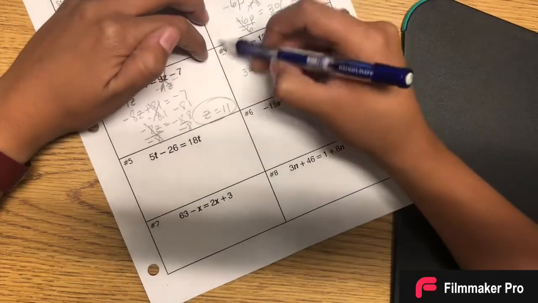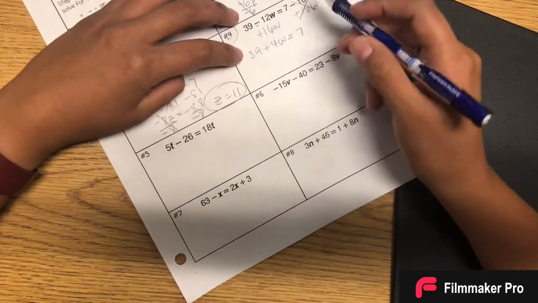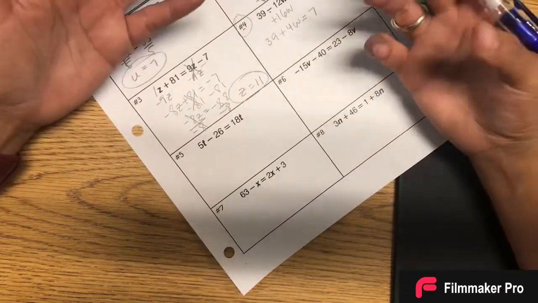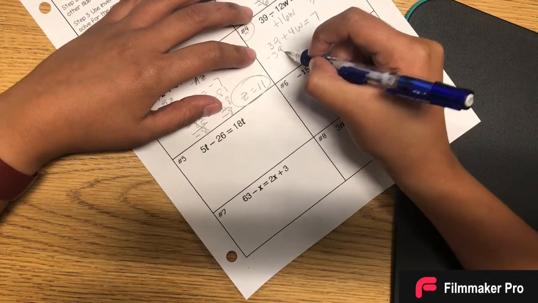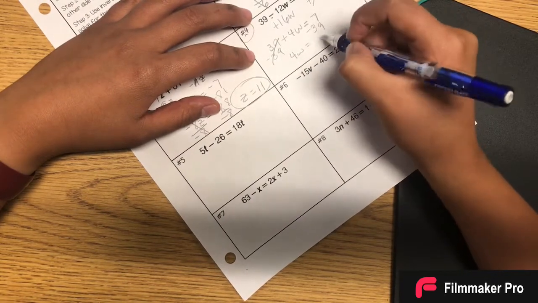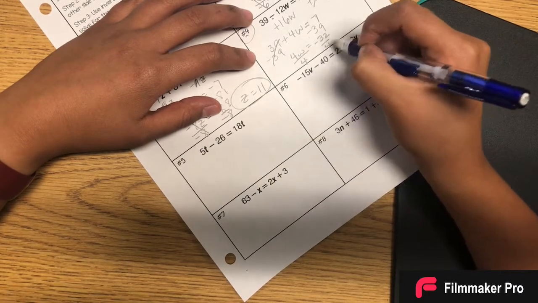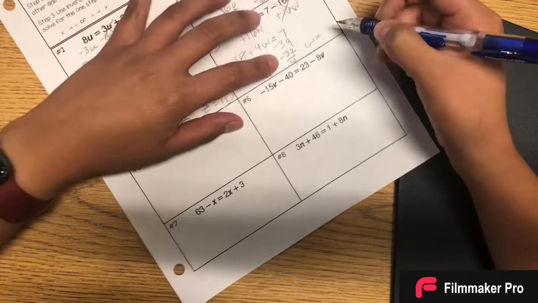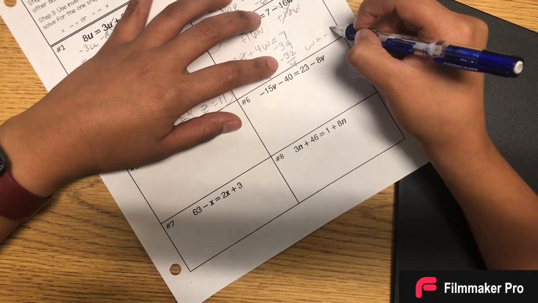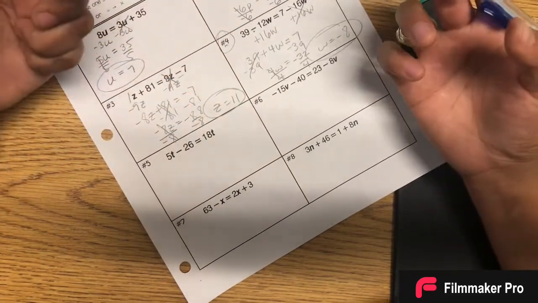Remember, this is one of those strange ones where I have the 39 in front, okay? So it's pretty similar. So if I try to add 39, there's no way that's going to cancel. So I actually want to subtract 39. So I have 4w equals 7 minus 39 is negative 32. And then I'm going to divide by 4. Negative 32 divided by 4 is negative 8. So that one's a very strange one. That's probably the toughest one that we see.